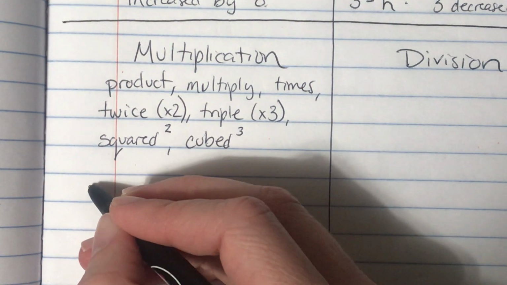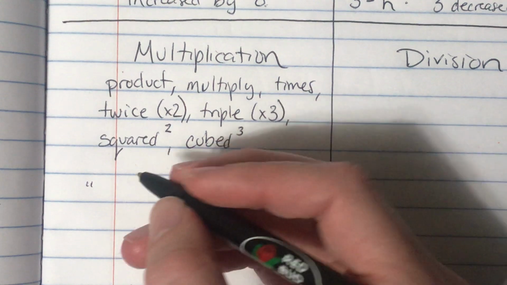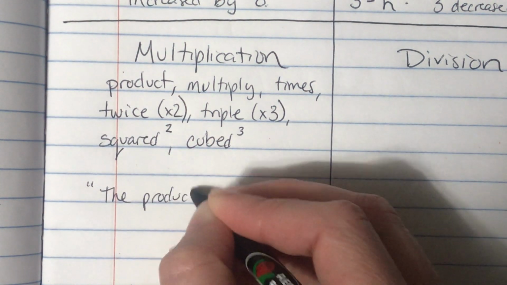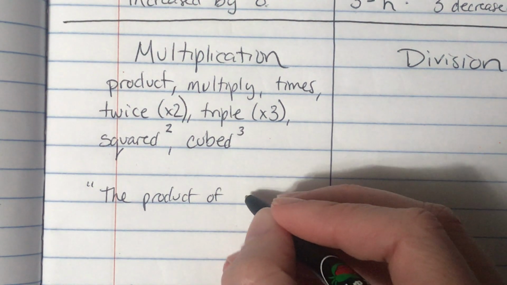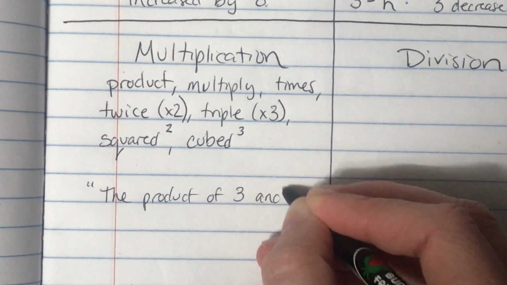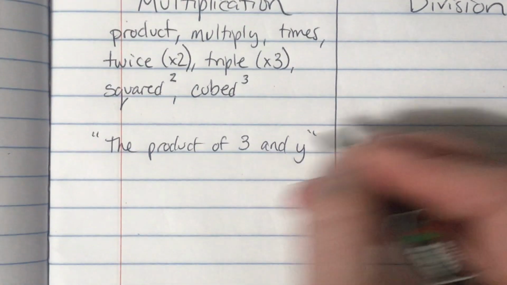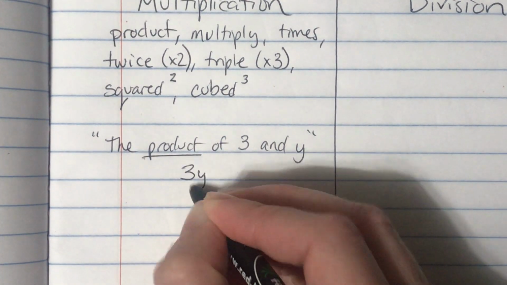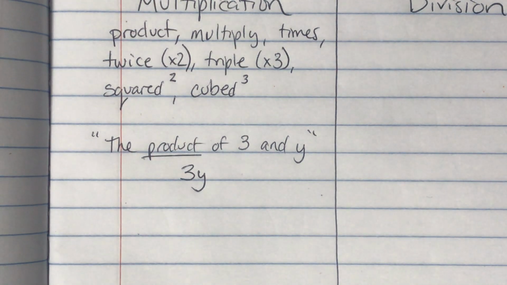So for multiplication, we might see something like this sentence. We might say the product of 3 and y. And so that means to multiply. Product means multiply. And remember, we can write numbers right next to letters to indicate multiplication. You don't even need a multiplication symbol in there.